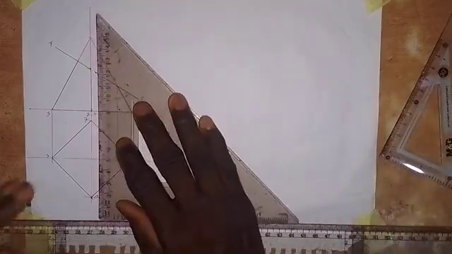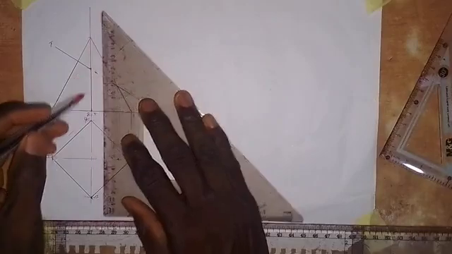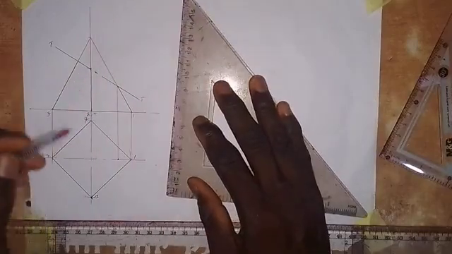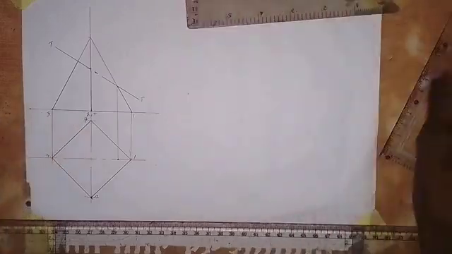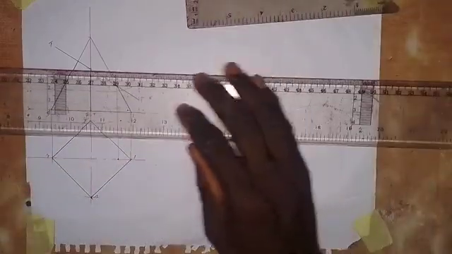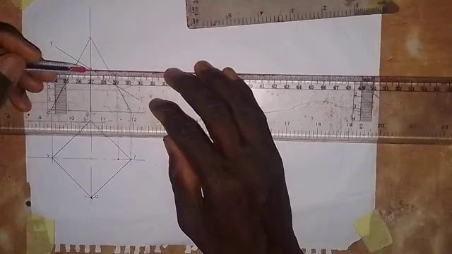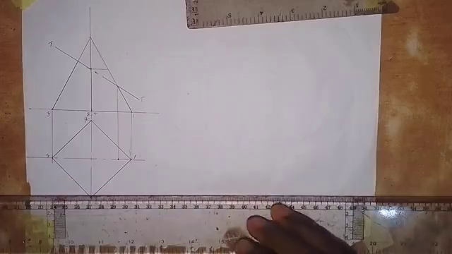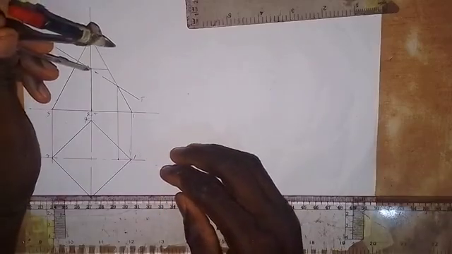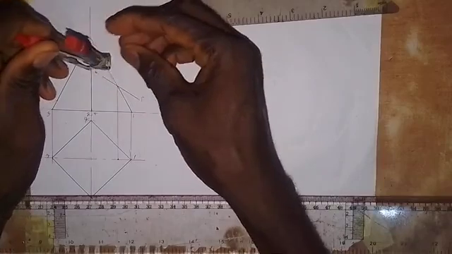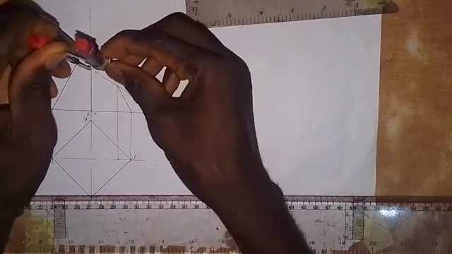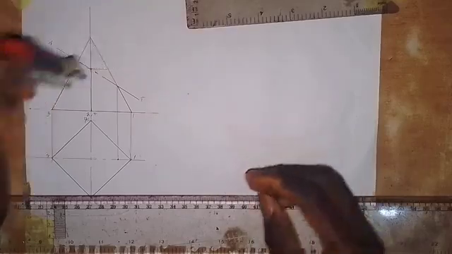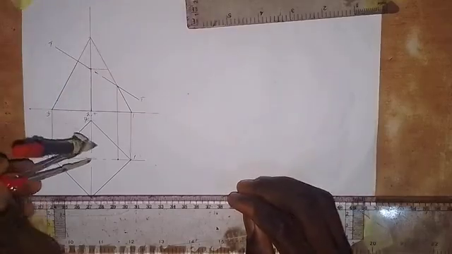Then for this point that we have here, it's a straight line. So for us to locate points 2 and 4, what we have to do is come up here and draw a horizontal line from here to touch this line, and then we take this distance with the compass. From this point, take your compass and take this distance from here to here. Okay, so then we come to the center here and make an arc here.